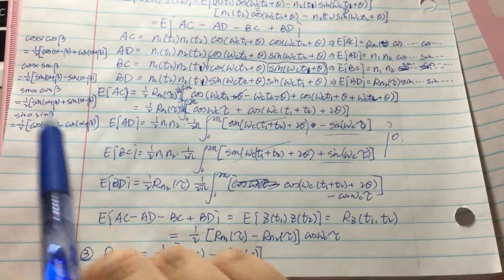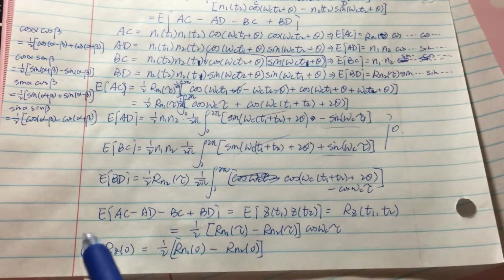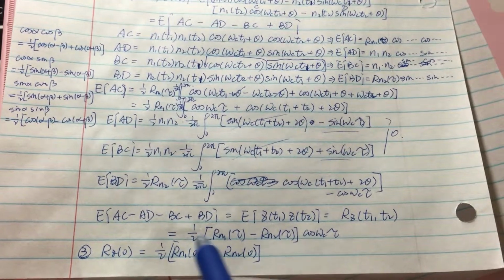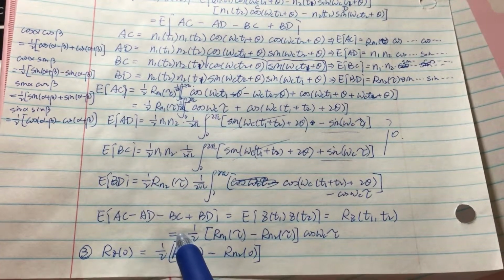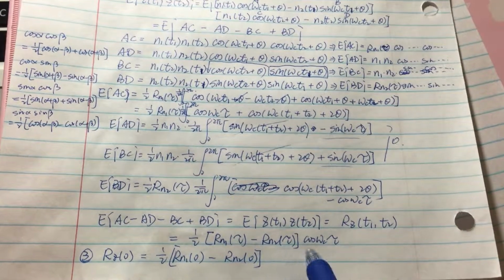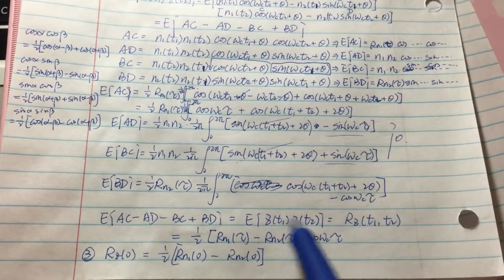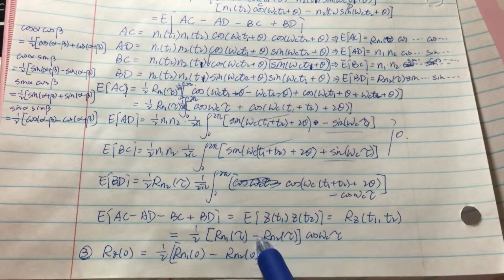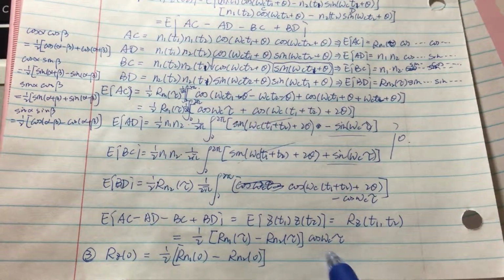So I just use this here to simplify this. And since this is a function all about τ, the only thing that changes in this function is τ.